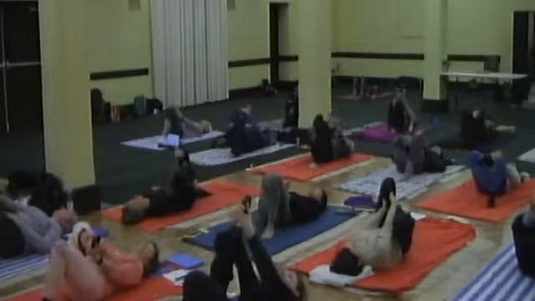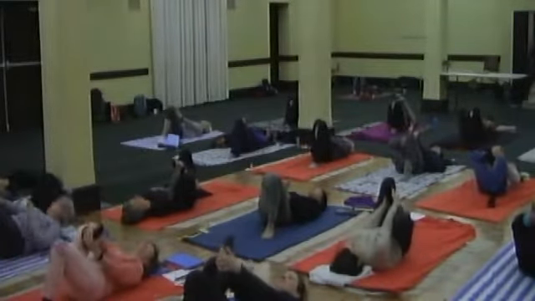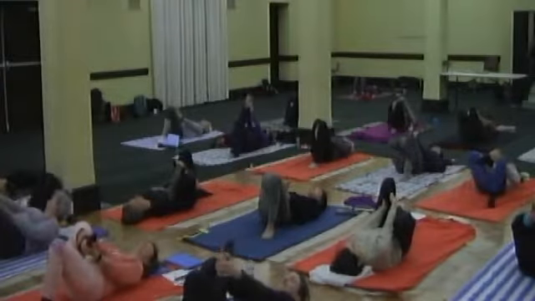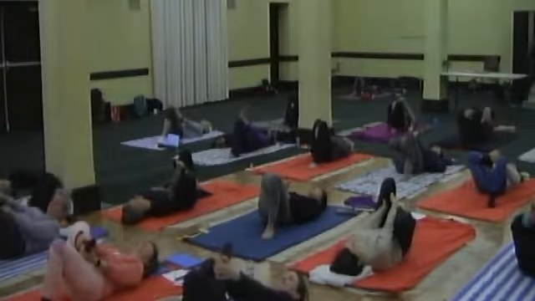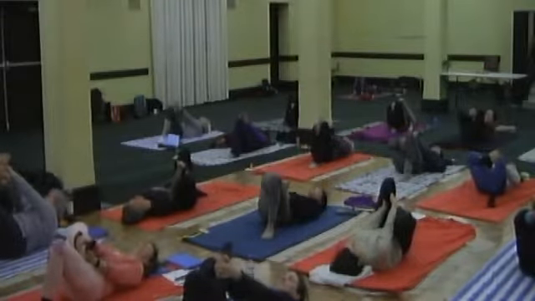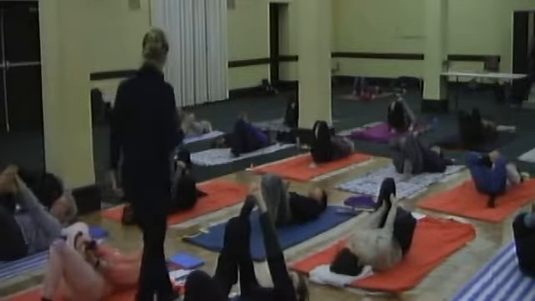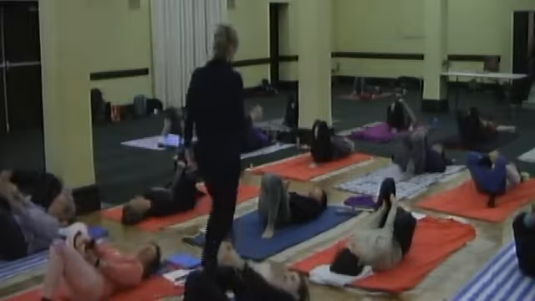So some people are interlacing their fingers. Keep them interlaced. Isn't that interesting? Some people are, and I must be doing it wrong. So I would like you to feel the difference. So those who have their fingers interlaced, keep them interlaced. Those who don't, keep them not.